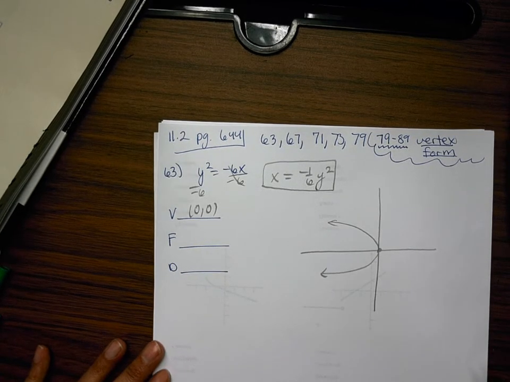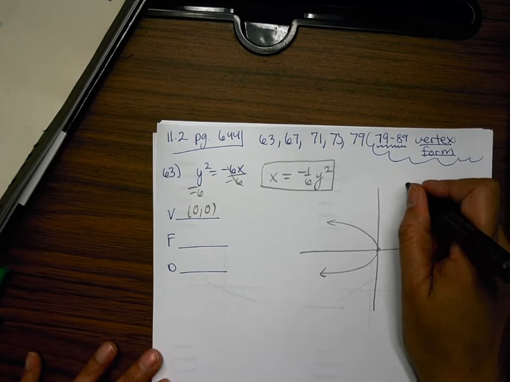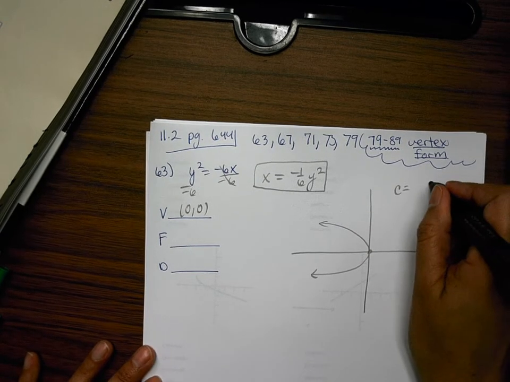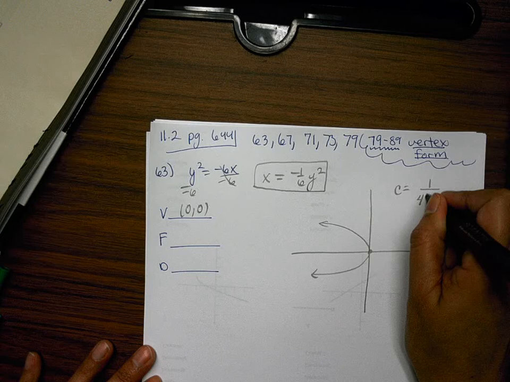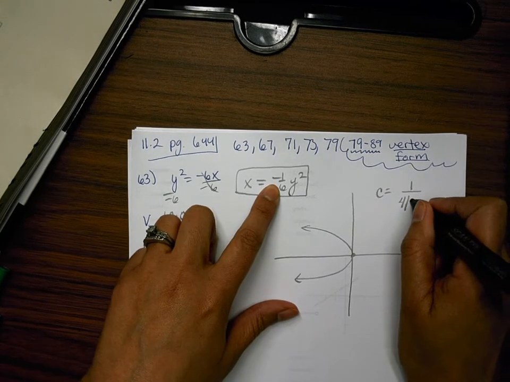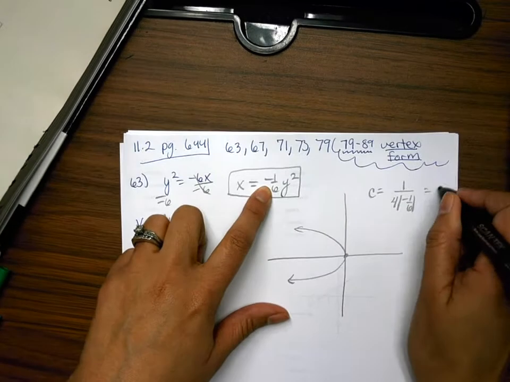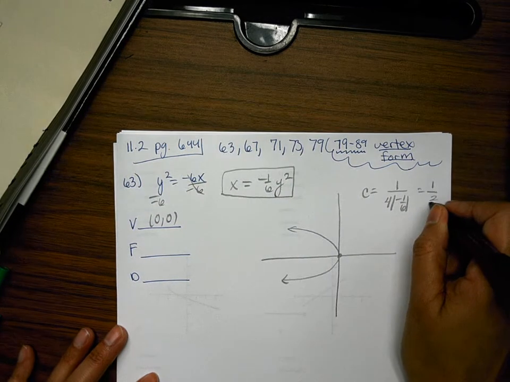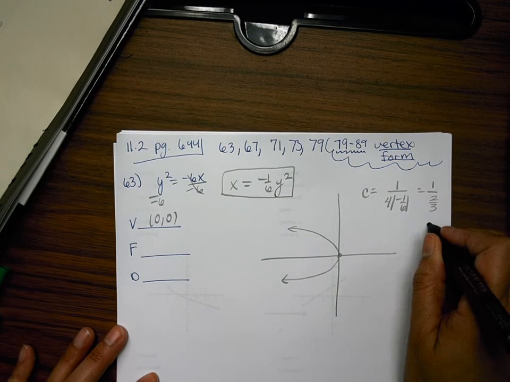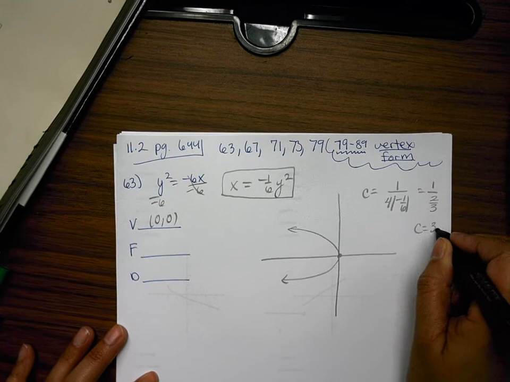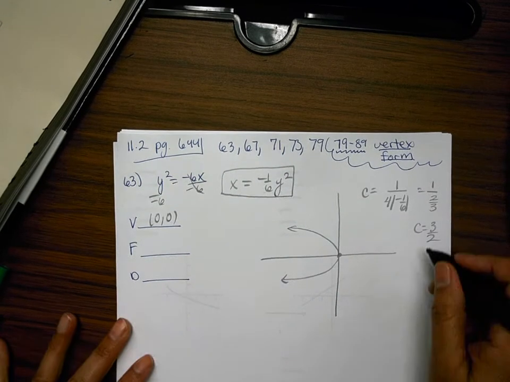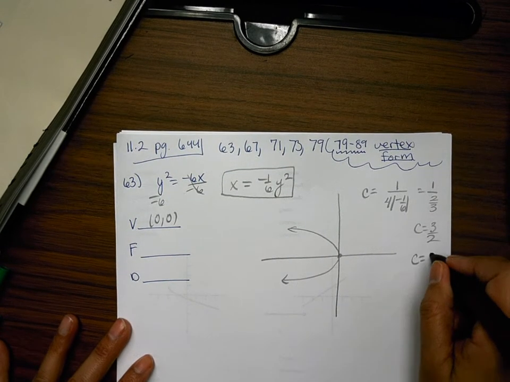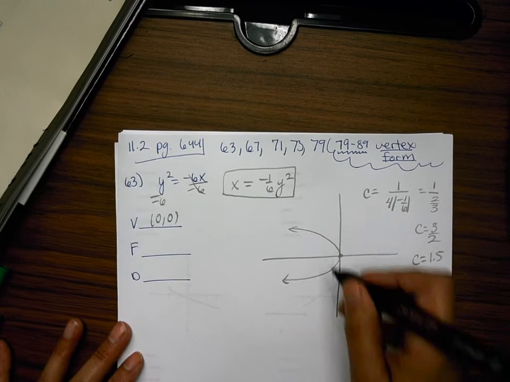And focus and directrix. In order to find the focus and directrix, I need to find my c, which is 1/4 times the absolute value of a, which is negative 1/6. 1/4 times 6 is 3/2. c equals 3/2, which is pretty much 1.5, however you want to think of it.